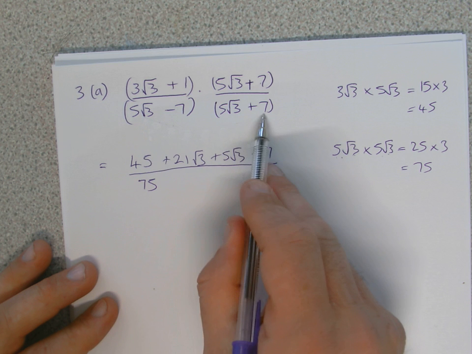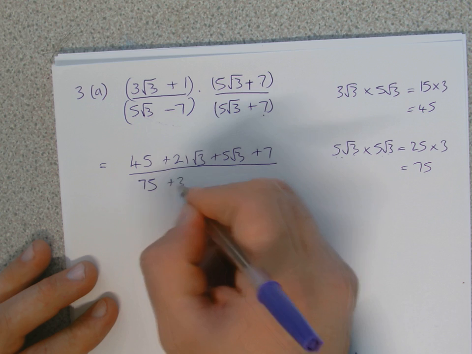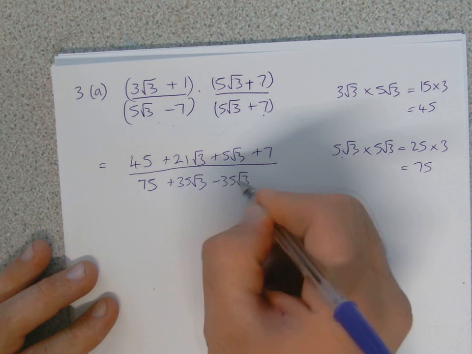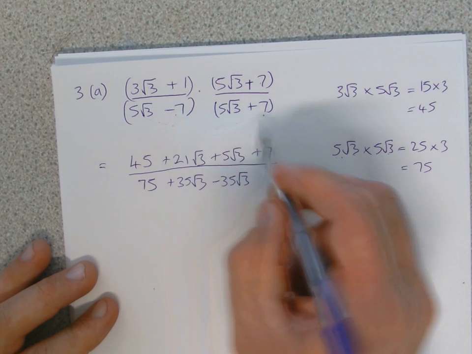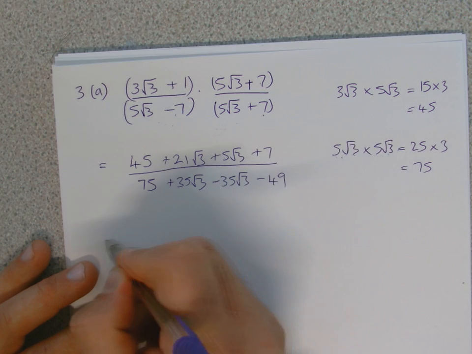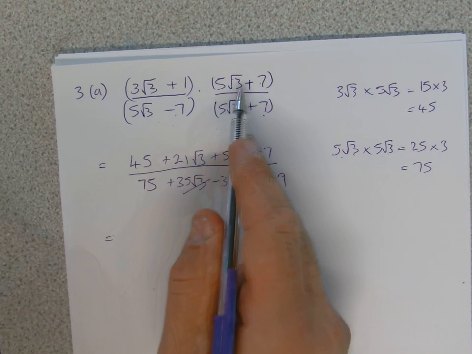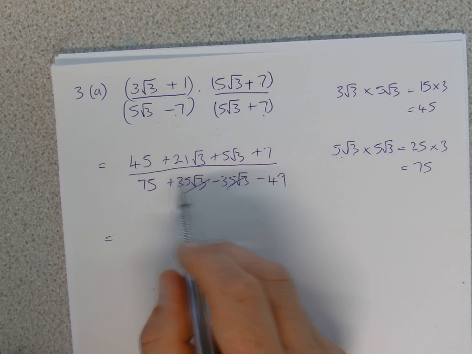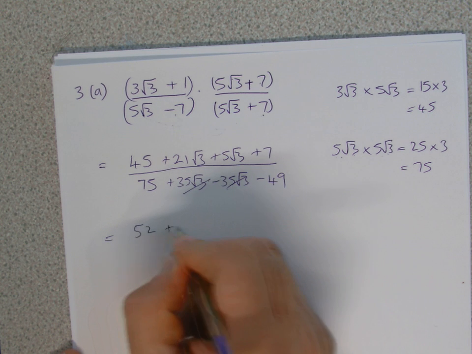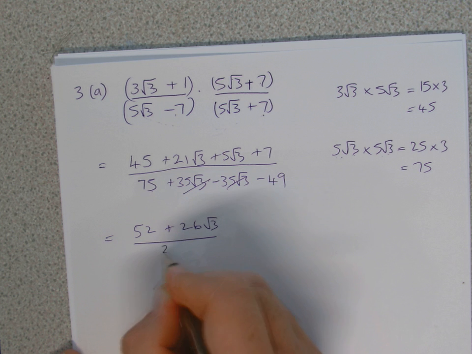Outers, 5 root 3 times 7. So the big number, 7 times 5 is 35 root 3. Inners then would be the minus of that. And then the lasts, 7 times 7 is 49. Minus times a plus is a minus. So again, you get this cancelling process. That's why we do the conjugate, because it gets rid of the surd on the bottom. So then this becomes 52 plus 26 root 3 all over 75 take away 49 is 26.